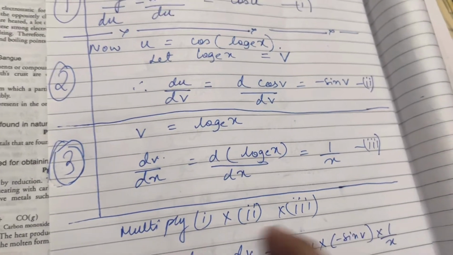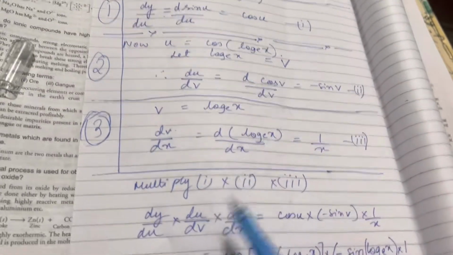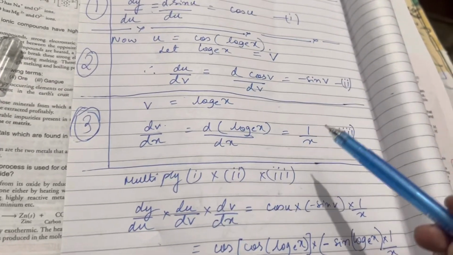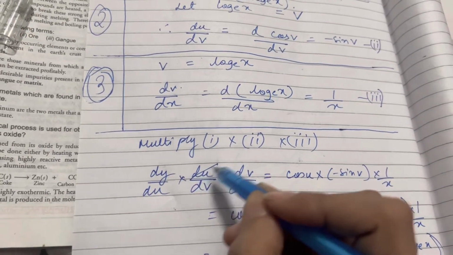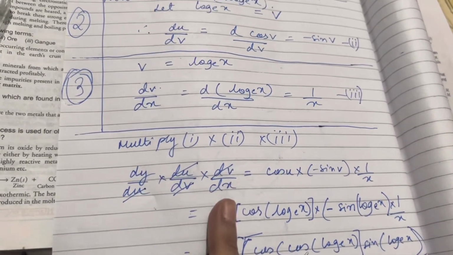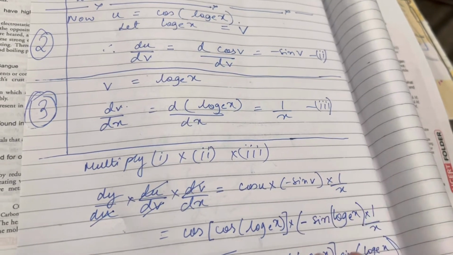Now we need to multiply these three equations. The first equation was dy by du. The second was du by dv. The last one is dv by dx. You see they are getting cancelled, and we are left with dy by dx. So dy by dx is cos u times minus sin v times 1 by x.